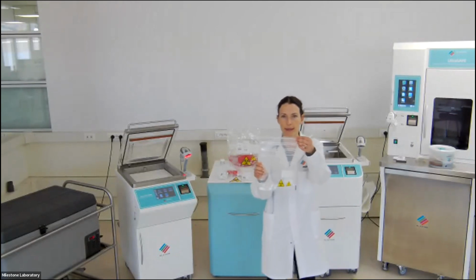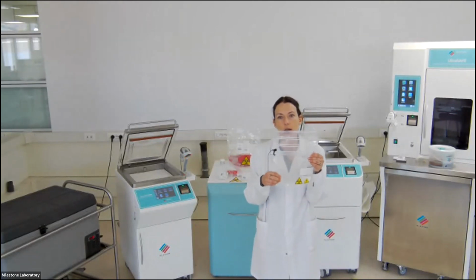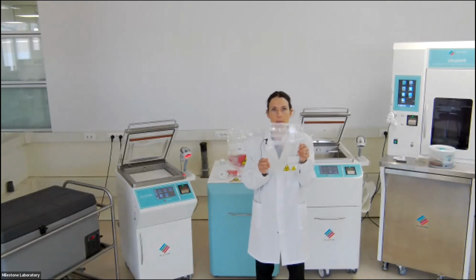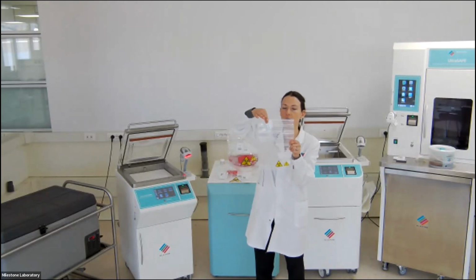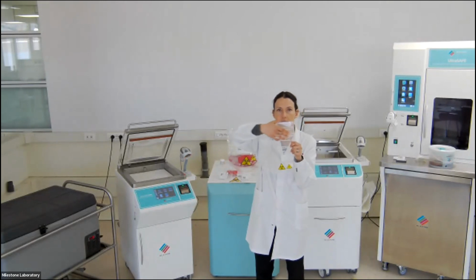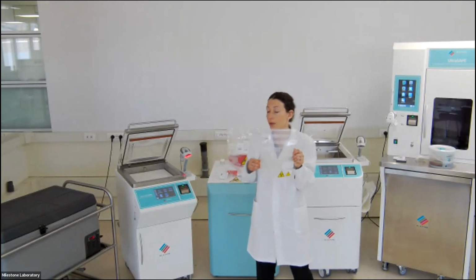If you see the bags, maybe you can say, oh, the bag is quite big, but in reality, no, because you have to consider that the bags will be used for the whole life of the specimen. So here, this is the first sealing in the operating theater, but then you can seal as many times as you need in the pathology lab.